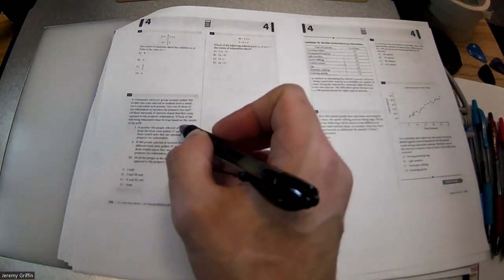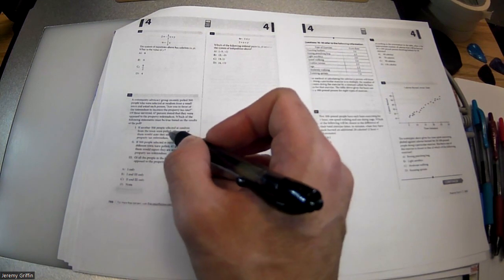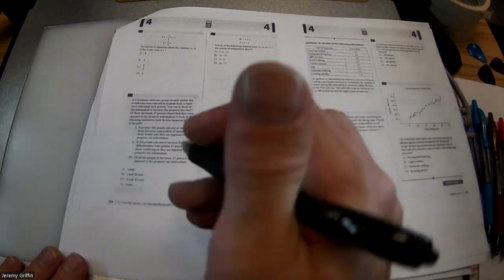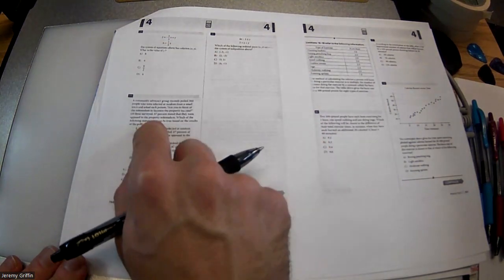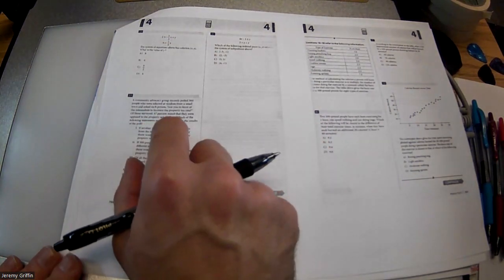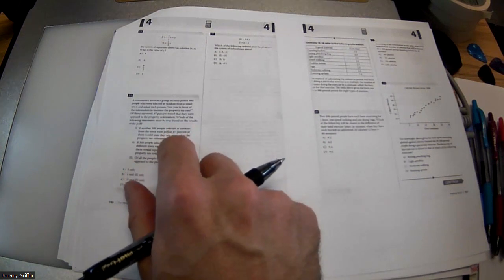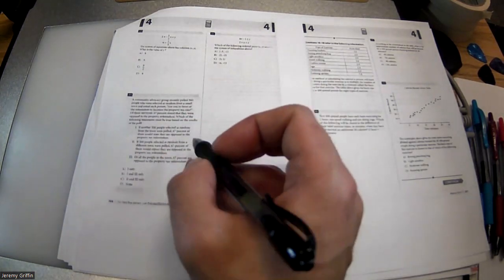If another 500 people were selected at random in that town, 67% of those would also state that they were opposed to the referendum. I do like that option, but maybe this word must. Maybe it's not exactly true. It should be pretty close to that, right? But maybe it's 65% or 62 or 70. So option one, I'm thinking maybe, but we'll come back to that.